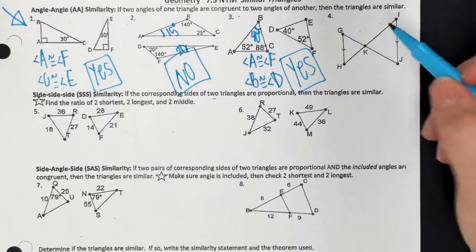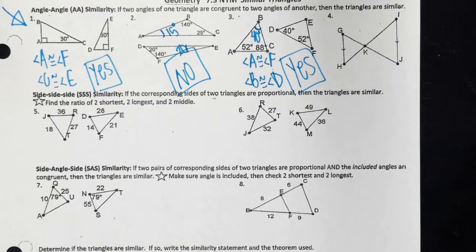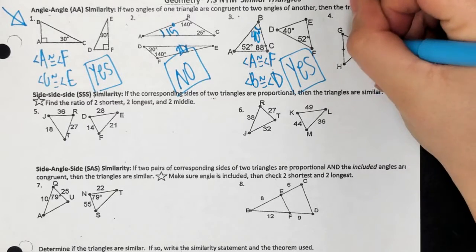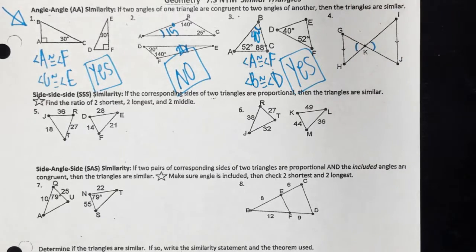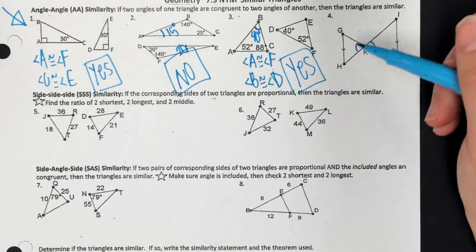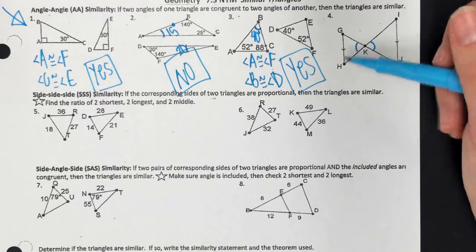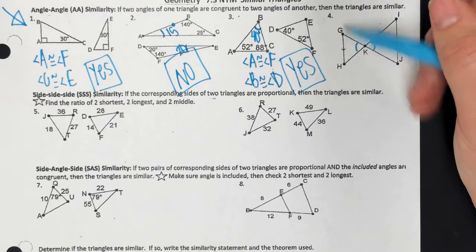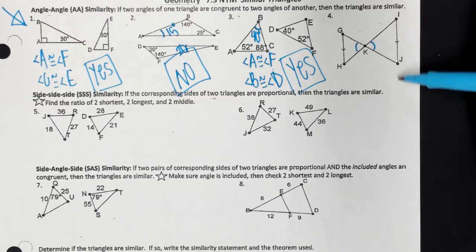Alright, what about number 4? There are no numbers. Think back to when we did proofs. Think all the way back to the dark days of geometric proofs. Vertical angles, so those are the same. Remember bow tie? Bow tie makes vertical angles. Now, I know that this line is parallel with this line.